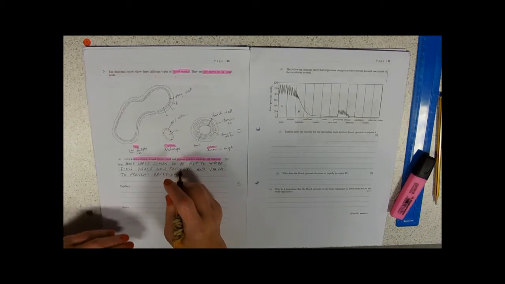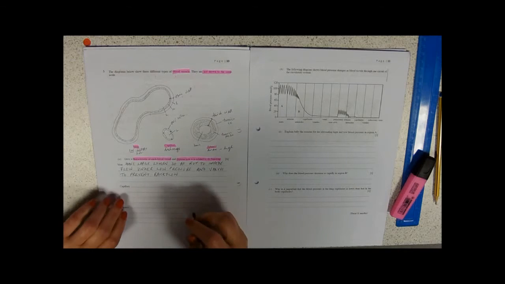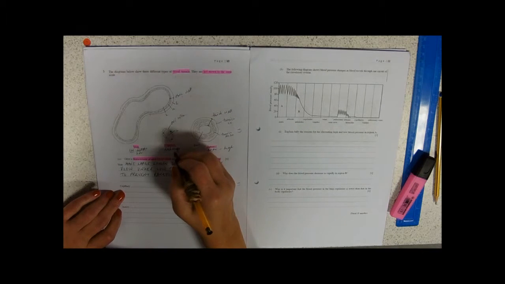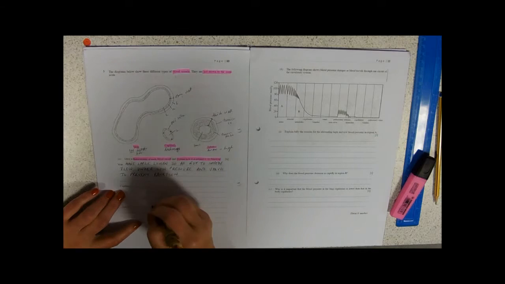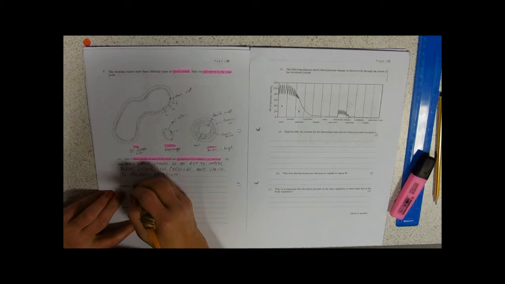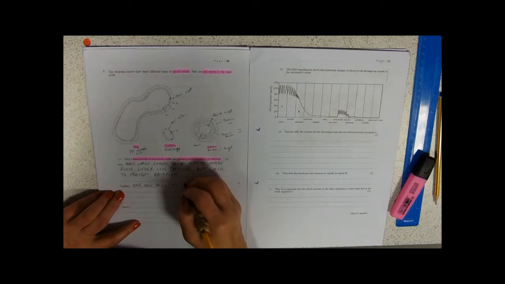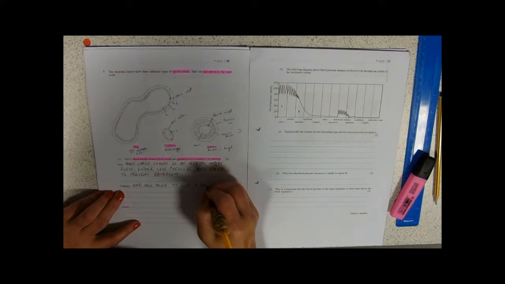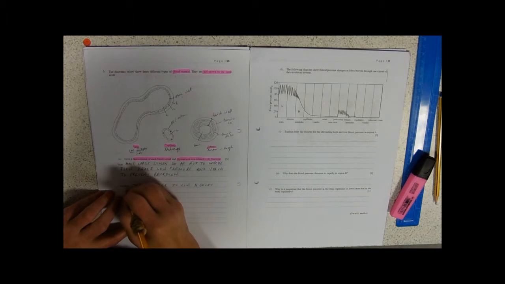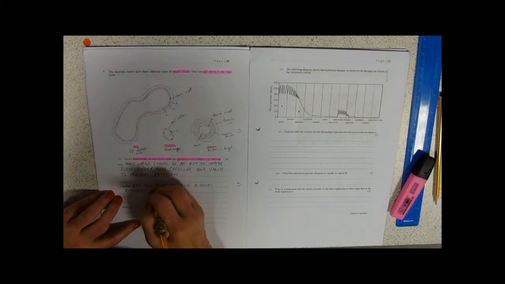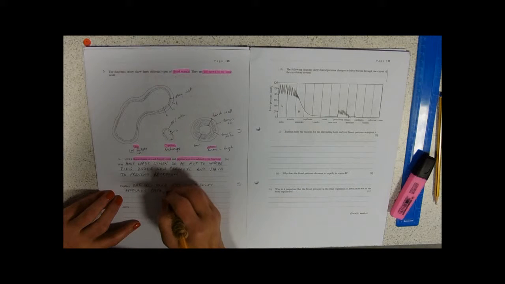So, capillary. Capillary is the next one. This is involved in exchange. So it's 1 cell thick, that's what I can tell off the diagram. To give a short diffusion path for exchange.